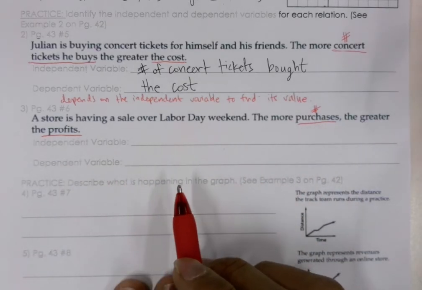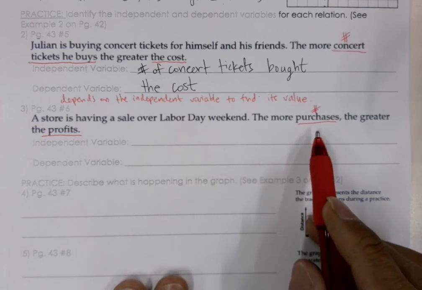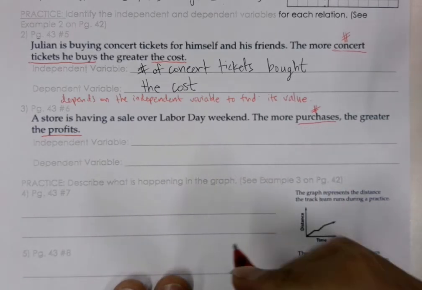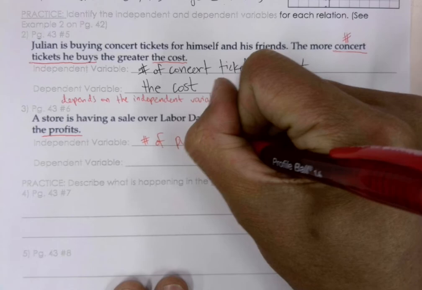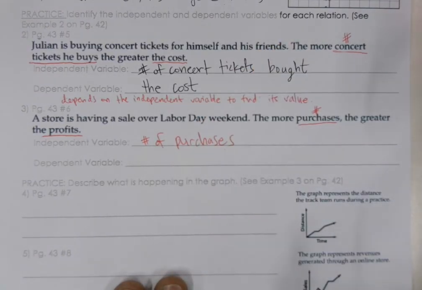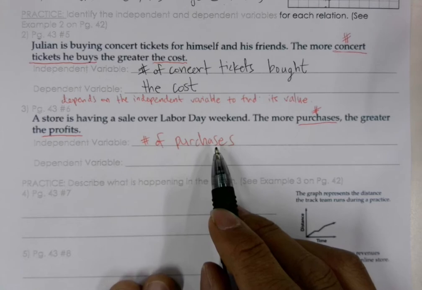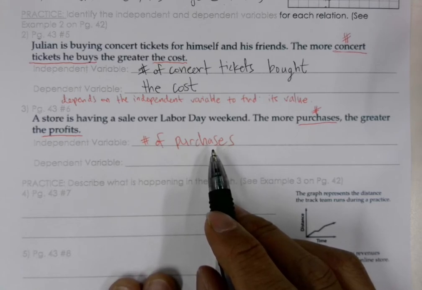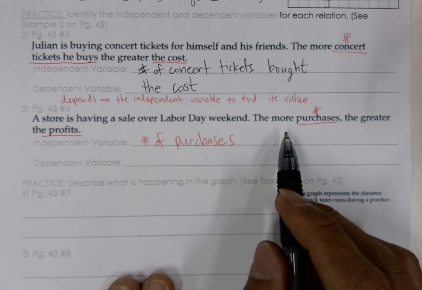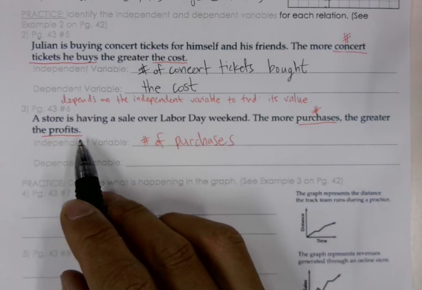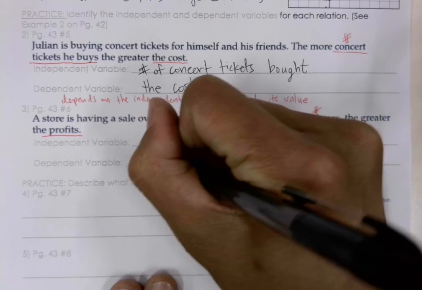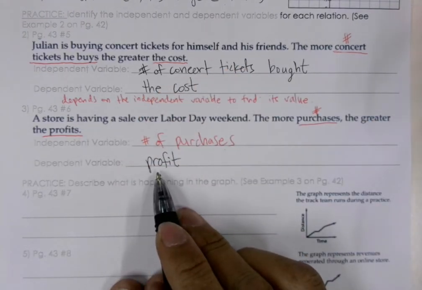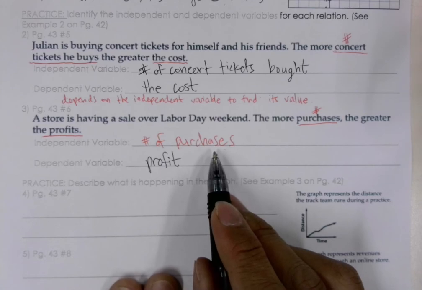Well, we can see here that the number of purchases would be our independent variable, because the number of purchases does not depend on the profits. The dependent variable would then be the profit, because the profit is determined using the number of purchases.